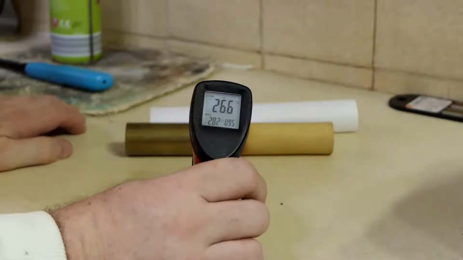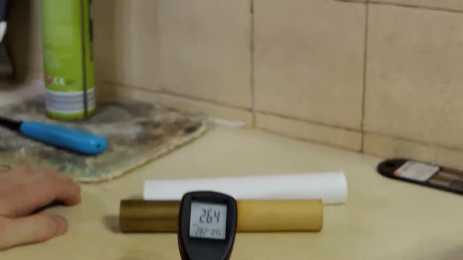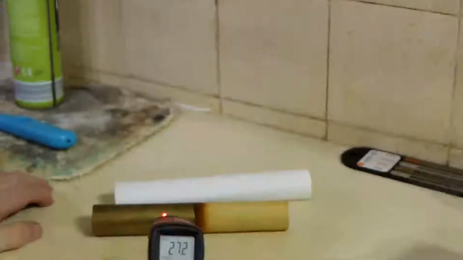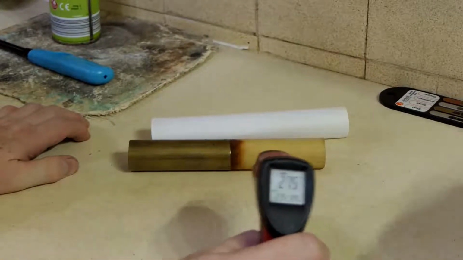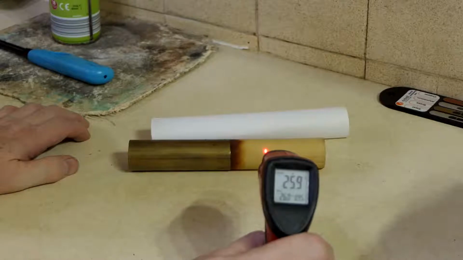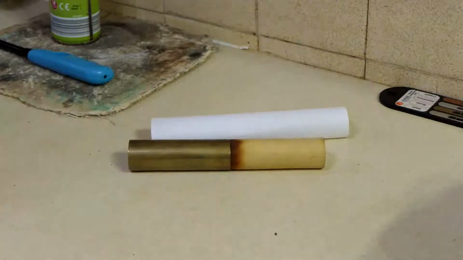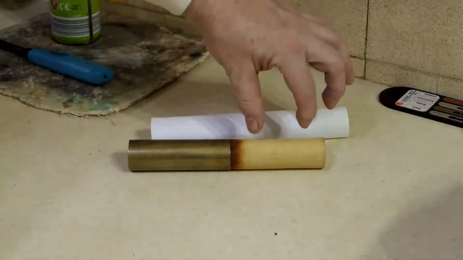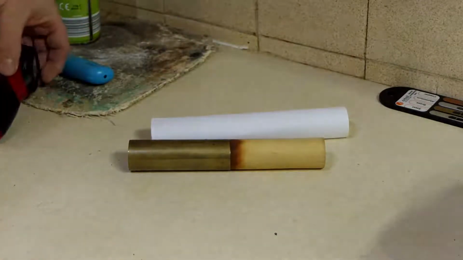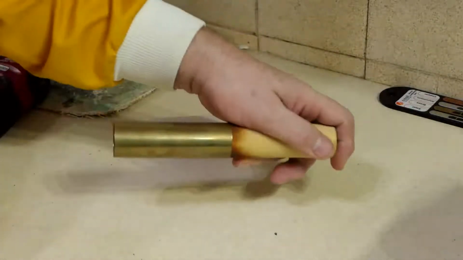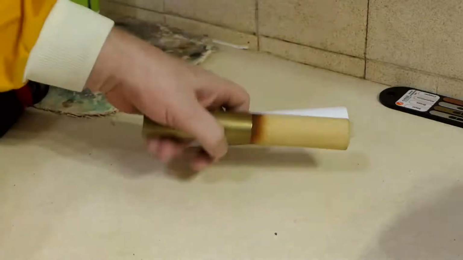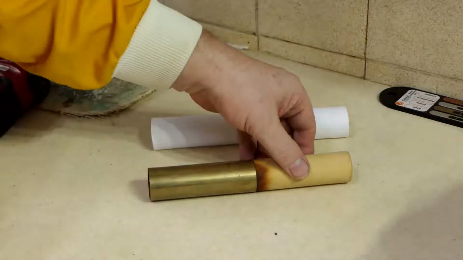Can you see that? It's about 27 centigrade. And if I take the wood, it's 26 centigrade. So the metal is 27, the wood is 26. The metal is actually warmer. But if I touch it, the wood feels reasonably warm, and the metal feels quite cold.